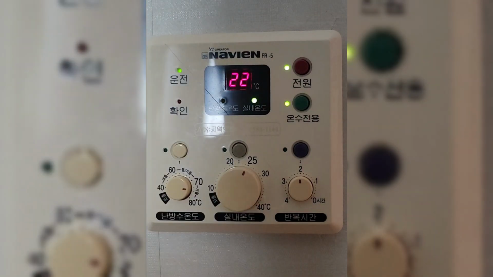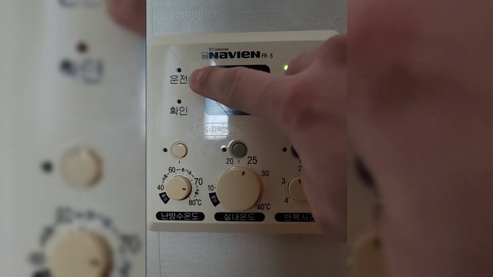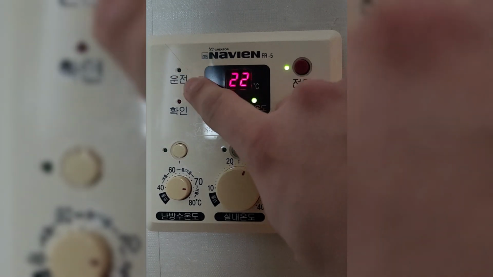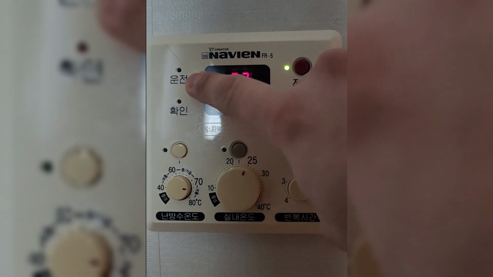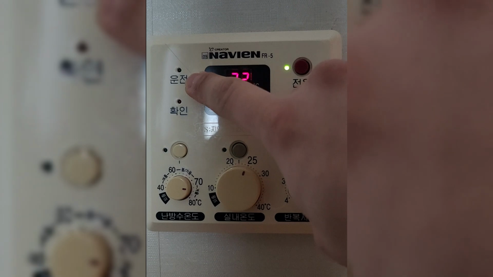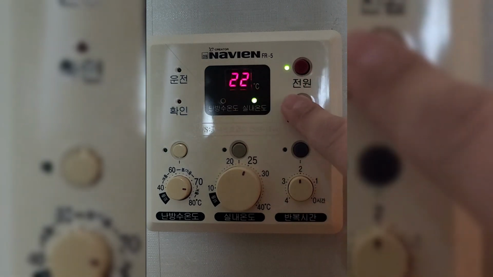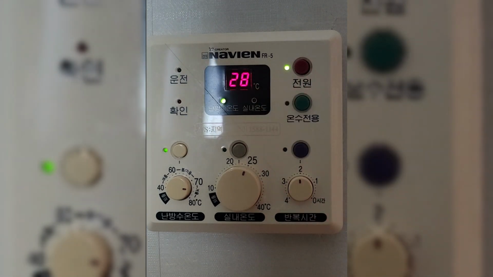Now, if I turn this back on, what you'll see is this light turns off. This light says 운전, right? And the literal translation is drive. But what it means is that it's working. The boiler is working hard to heat the water, right?